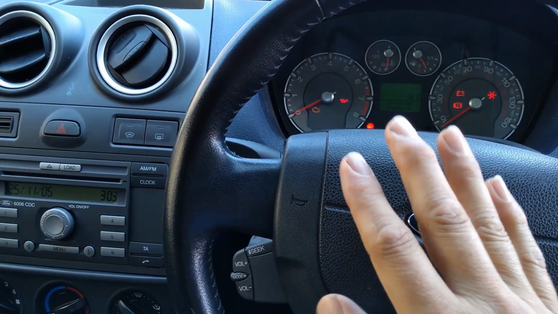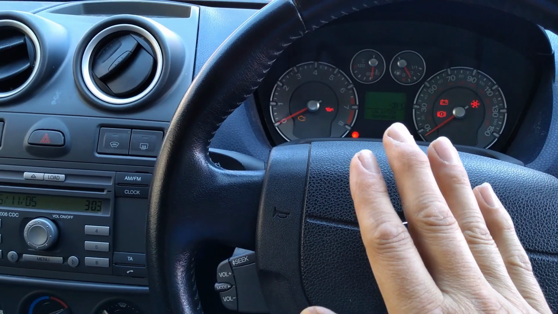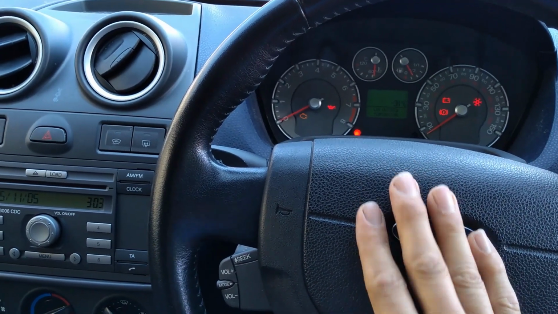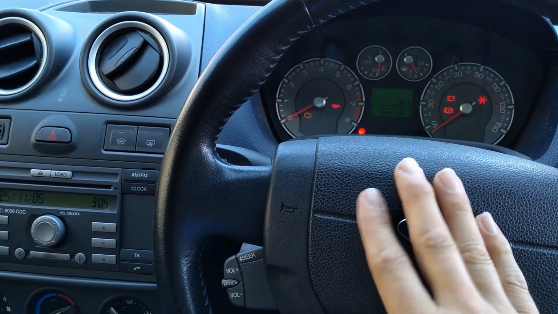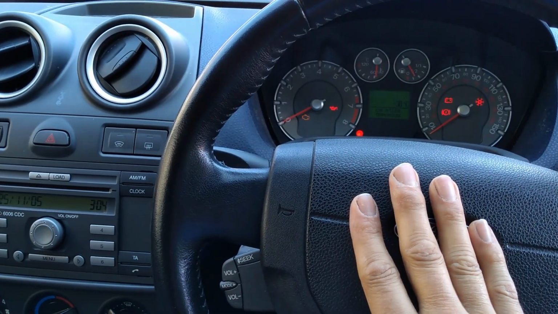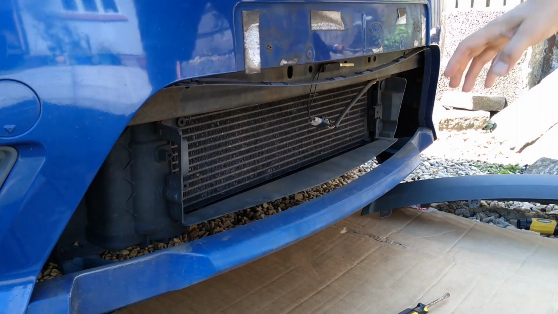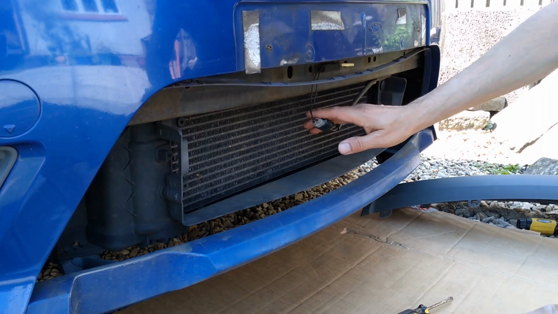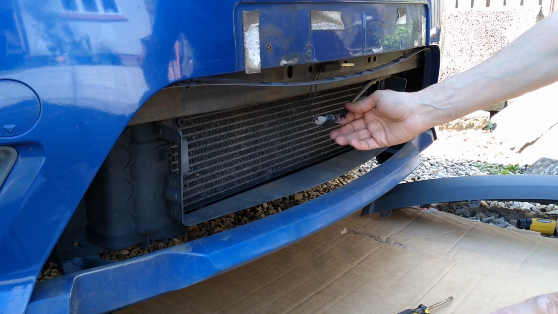So my first thing I'm going to do, which is why I got the bonnet open, is locate the sensor, and then do a visual inspection of the sensor and the wiring to it. Okay, so I've located the sensor. It's just here. And I'll just talk a little bit about how I located it.